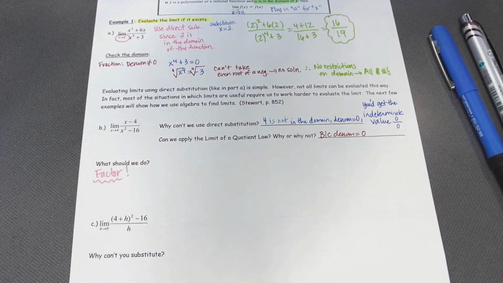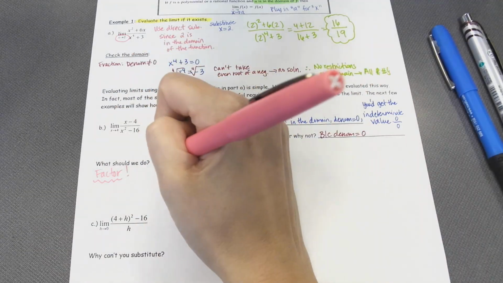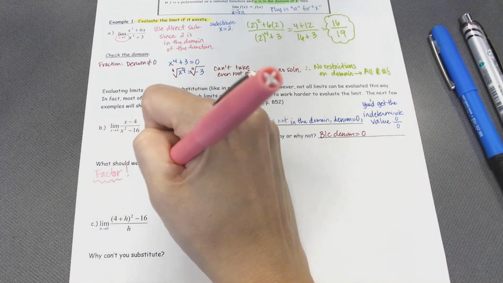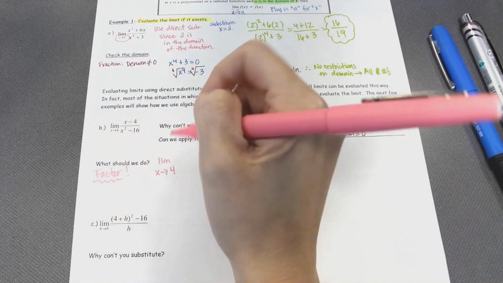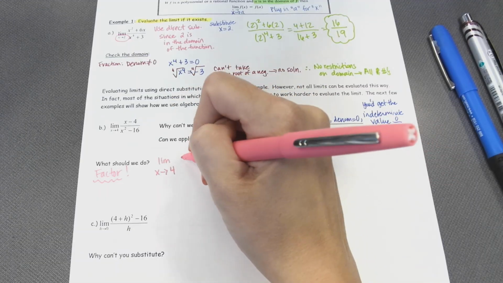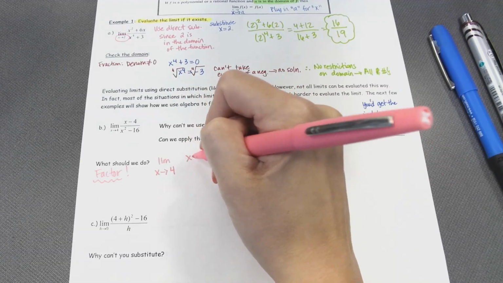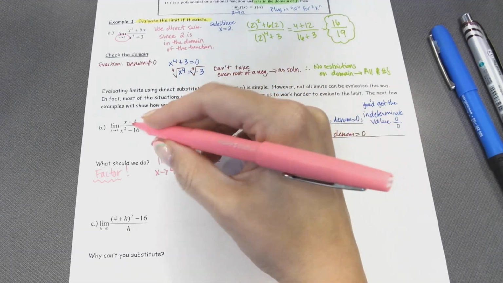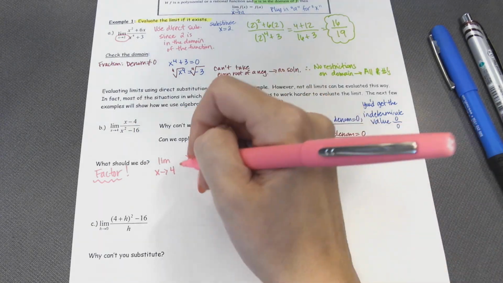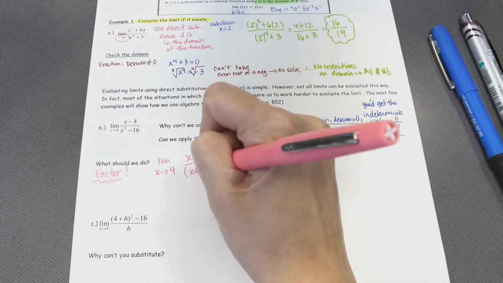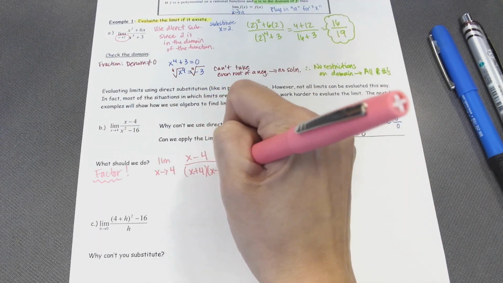We can factor. Okay, now when you are writing this out, you have to keep writing the limit first. Okay, and that can be easy to forget. So you guys remind me too if I forget. So the limit as x approaches 4 of x minus 4 over, and then we're going to factor this. So it's going to be x plus 4 times x minus 4.